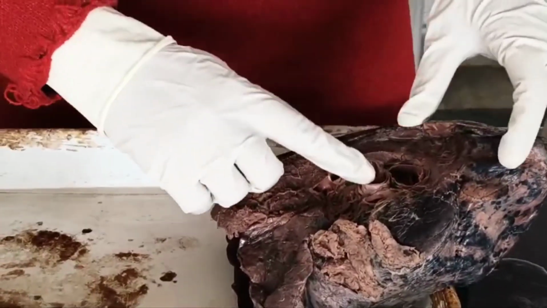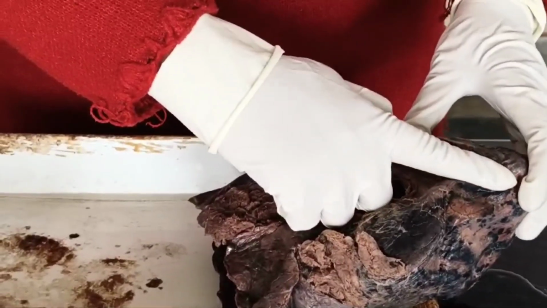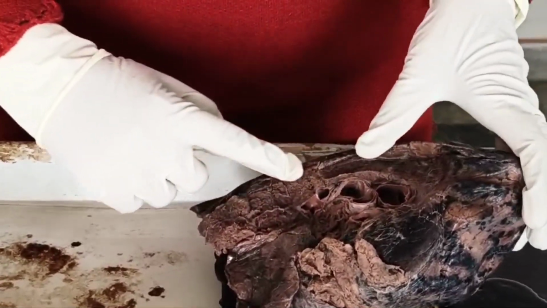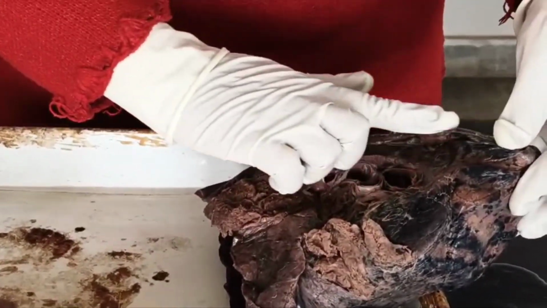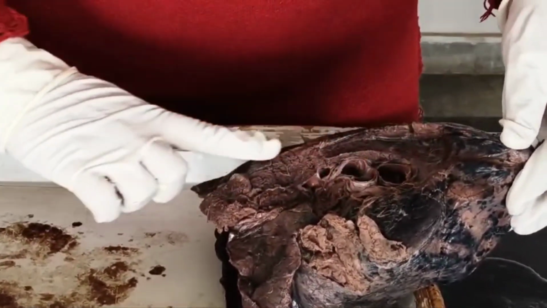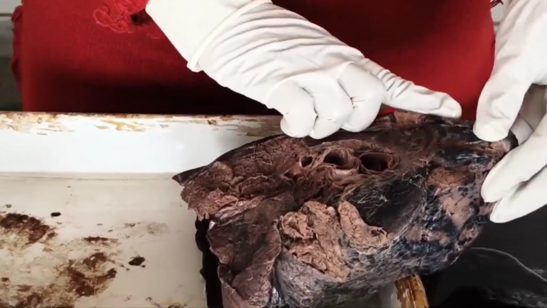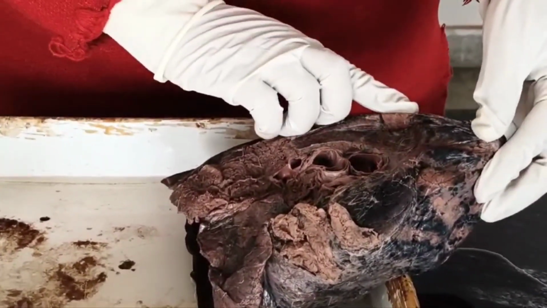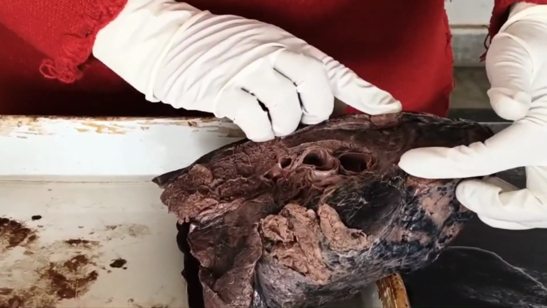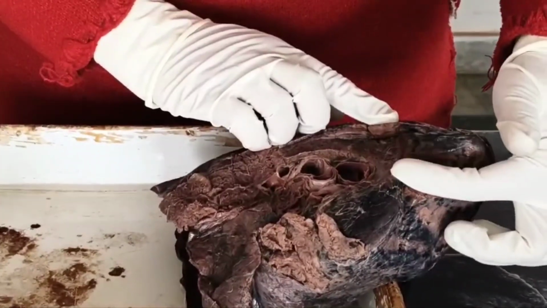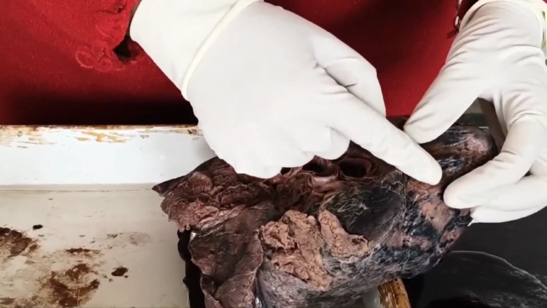Impression of the arch of aorta, subclavian artery, left subclavian artery, descending thoracic aorta. Just behind the descending thoracic aorta we can see the impression of the esophagus. Full length we can see the impression of the esophagus. Behind the esophagus, one more important lymphatic duct, that is the thoracic duct. Anterior to the subclavian artery we can see the subclavian vein also. Left side subclavian vein. This is the subclavian artery, this is the subclavian vein.